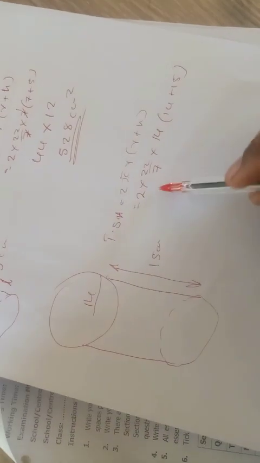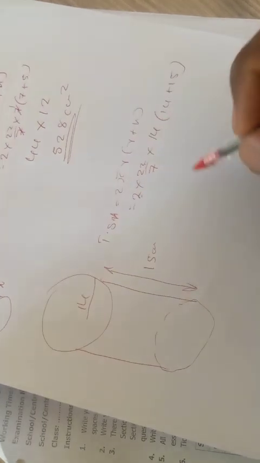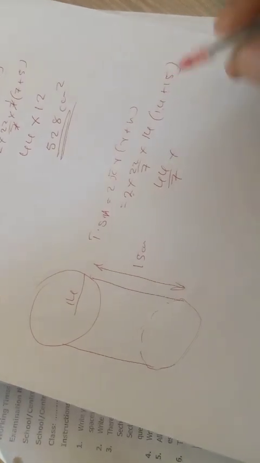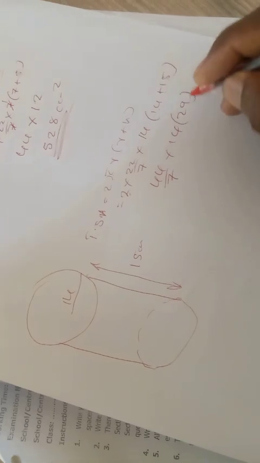Now we say 2 times 22, we are getting 44/7 times 14 plus 15, which is 29. So we have 29 there.